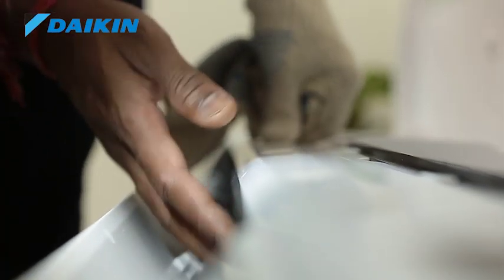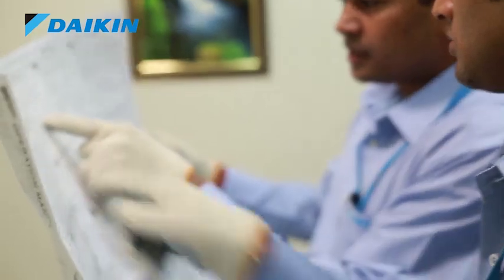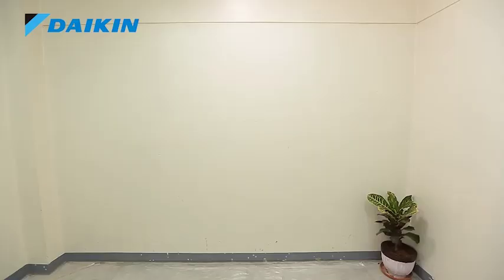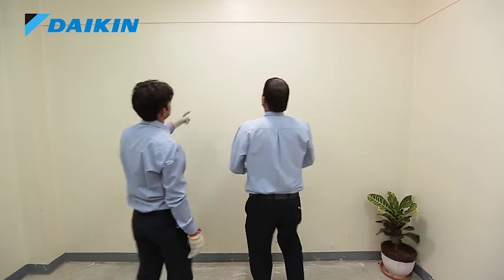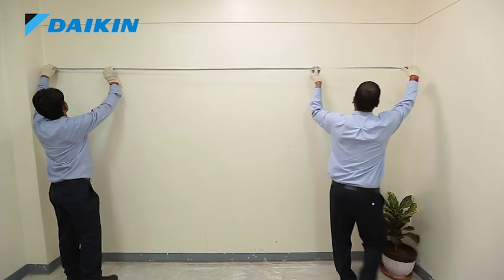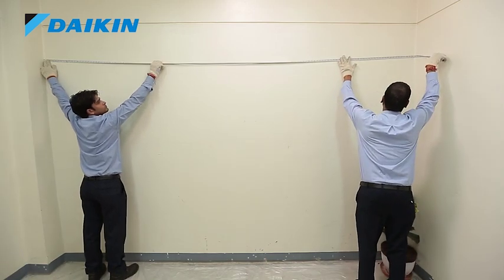Also, rotate the indoor plates by hand and check if they are rotating freely. Take out the installation manual from the box and read it thoroughly before starting the work. Take the measurement of the wall and mark the center of the wall. Accordingly, decide the location of mounting plate on the wall and mark its location.